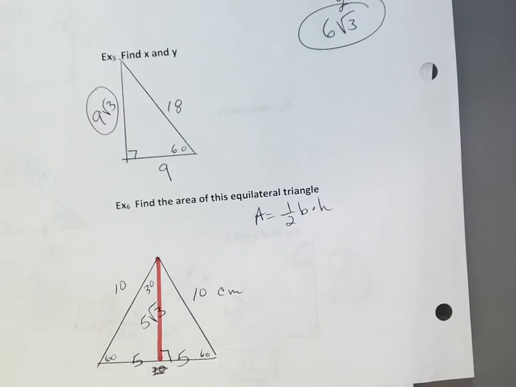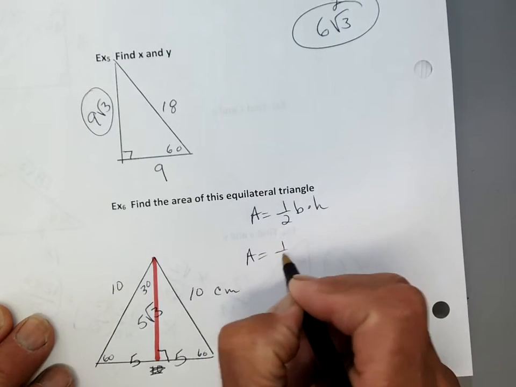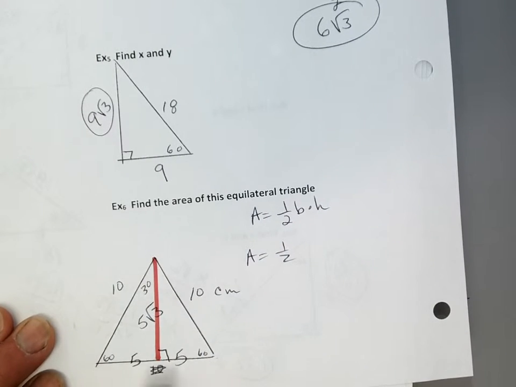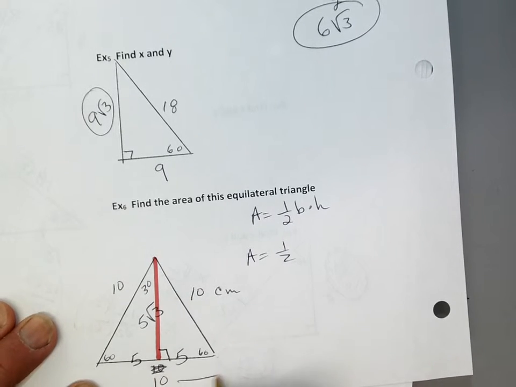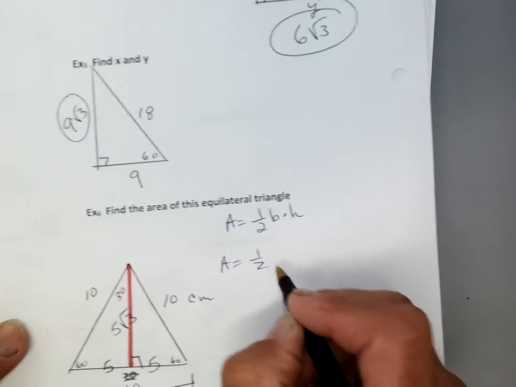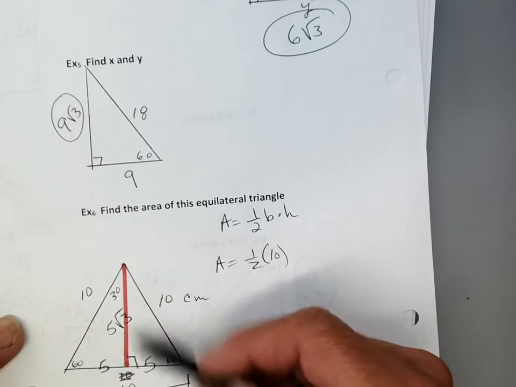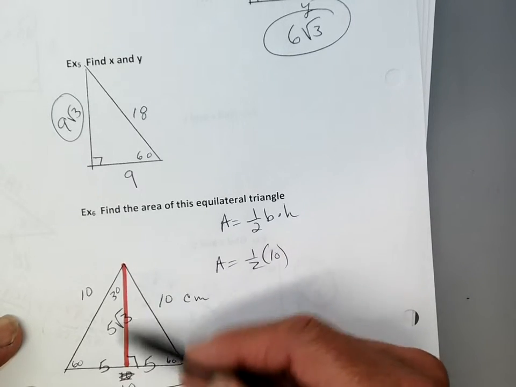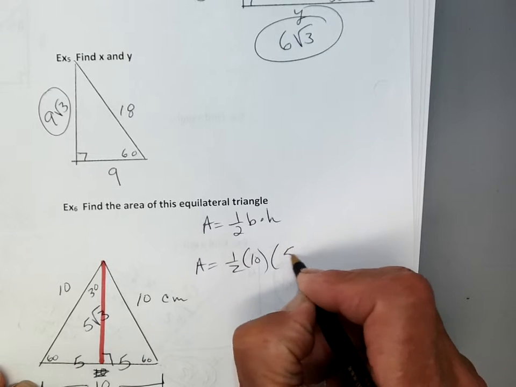Okay, now, area. So let's do area. Area is going to be 1/2 the base. What's the base of my triangle? Well, it's actually 10 for the whole triangle, right? You guys agree the whole triangle is 10? So 1/2 of 10. And what's the height now? 5 square roots of 3.